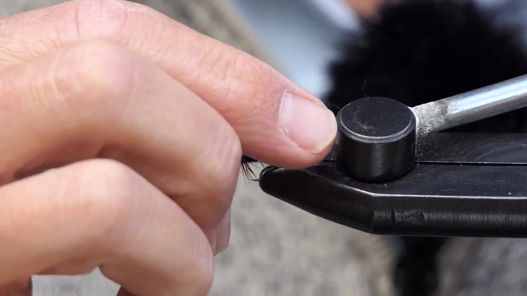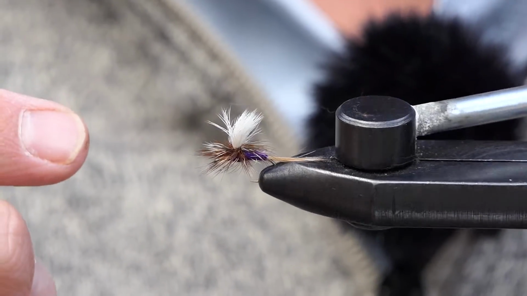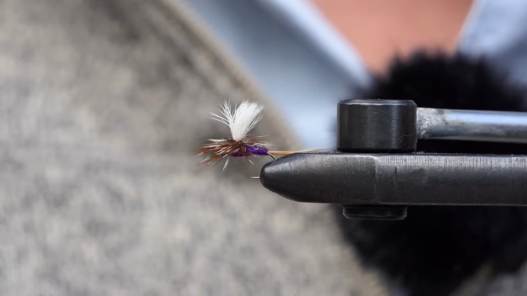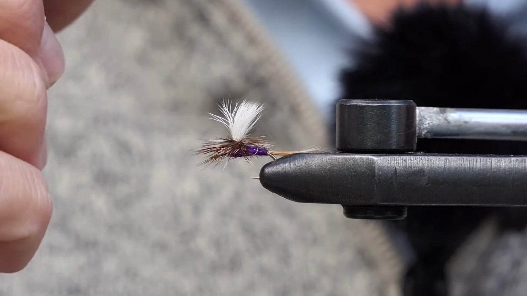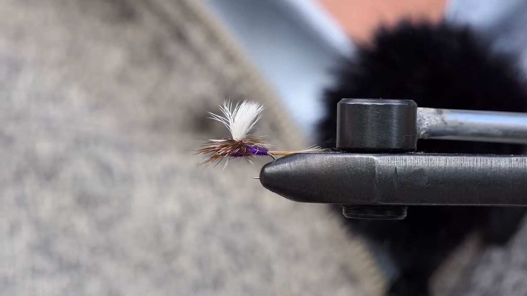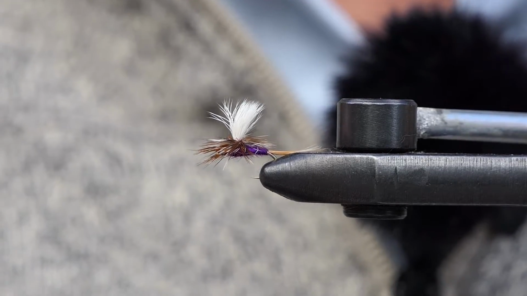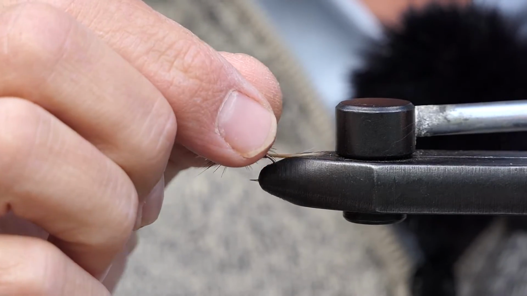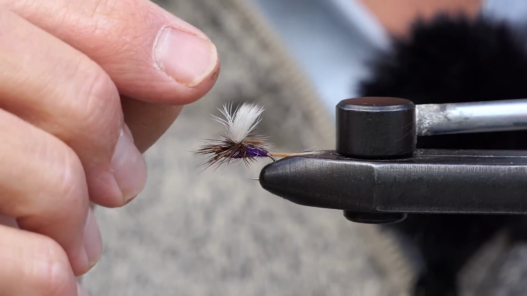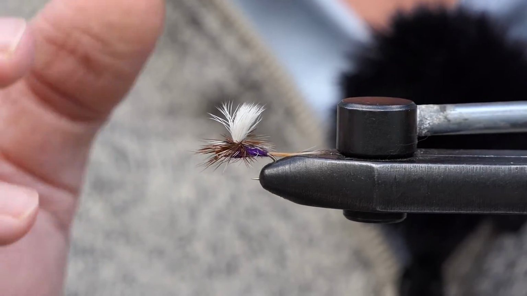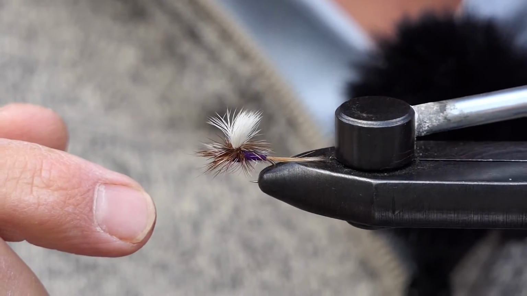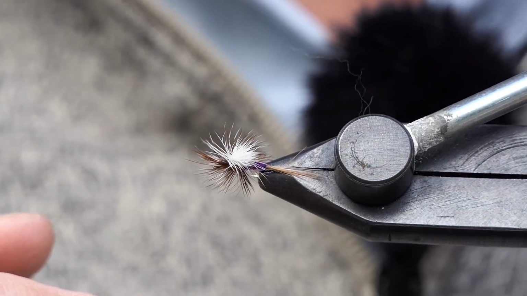So the parachute Adams comes in many different color variations, but I just happen to love this one with the purple body. This is called the Purple Haze. It just, for some reason, trout everywhere, no matter if I'm fishing in mountain streams in Pennsylvania or mountain streams in Washington State or Colorado, they just love purple, and brook trout especially. And I really have a soft spot for brook trout. I just love to catch those fish, and they love purple. So this is the Purple Haze Parachute Adams.